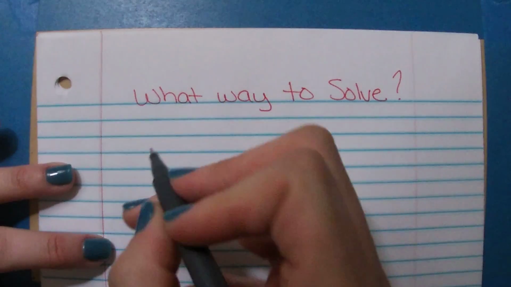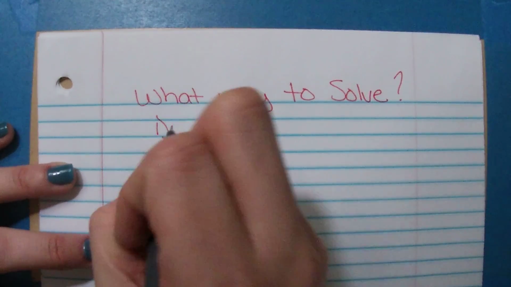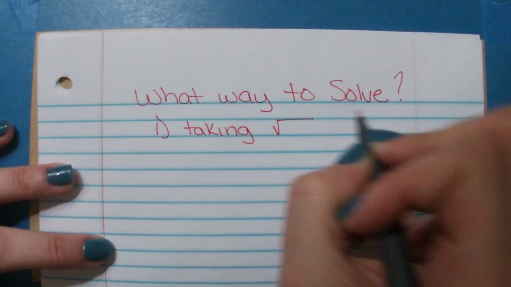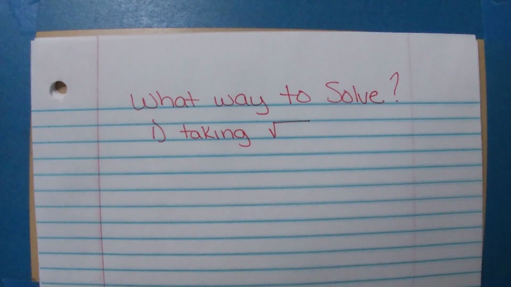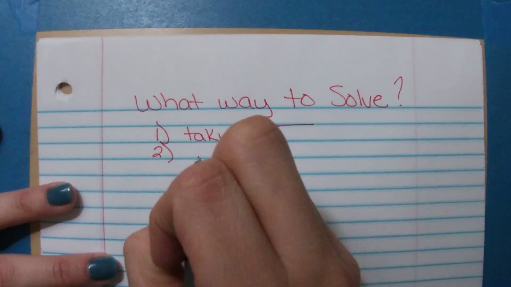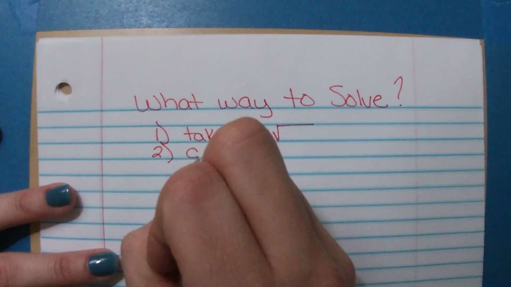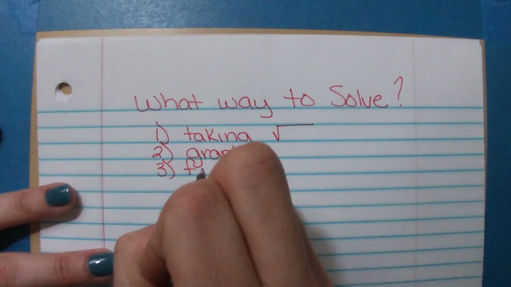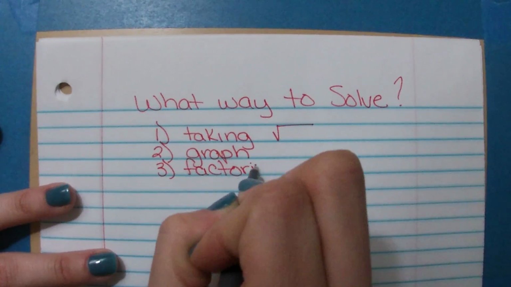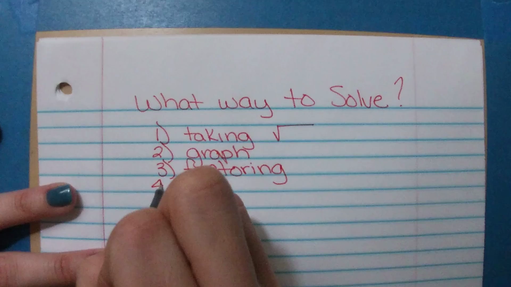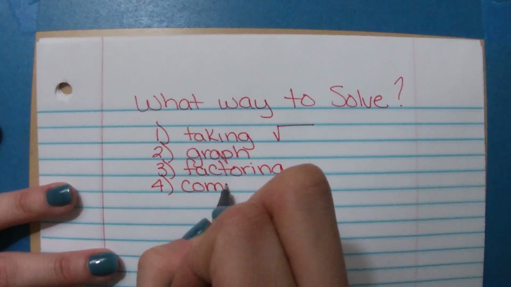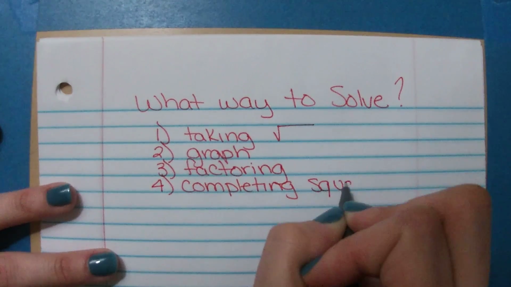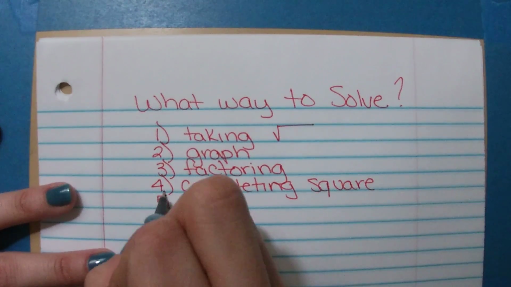So here's what we know. At this point, we know that we can solve by taking a square root. Okay, and that only works when there's no x to the first power. We know we can solve by looking at a graph. We know we can solve by factoring. We know we can solve by completing the square. And we know we can solve with the quadratic formula.